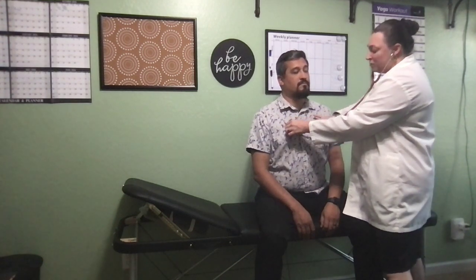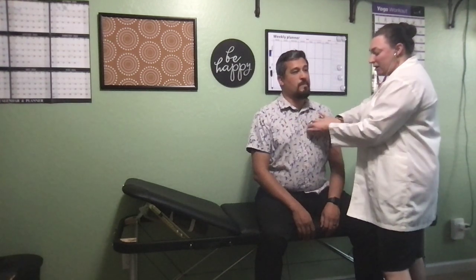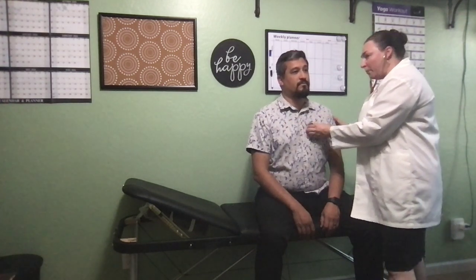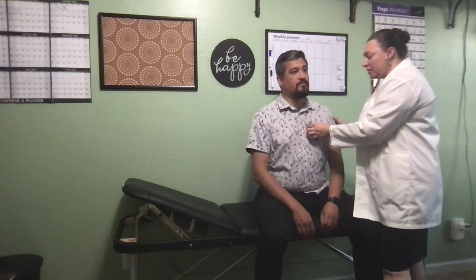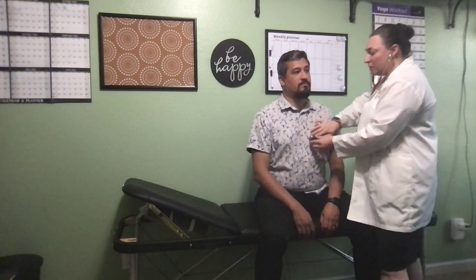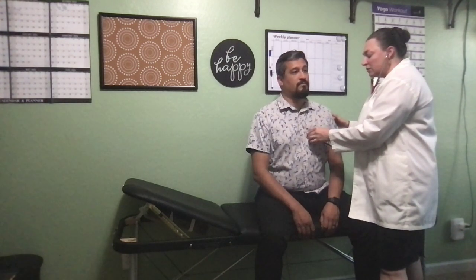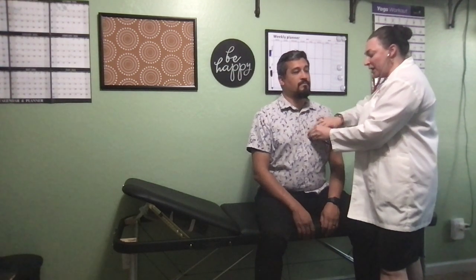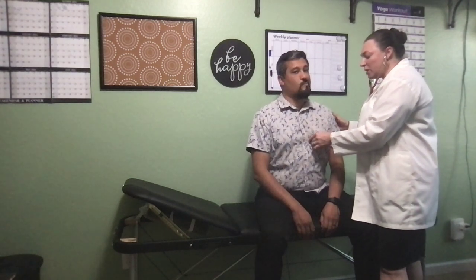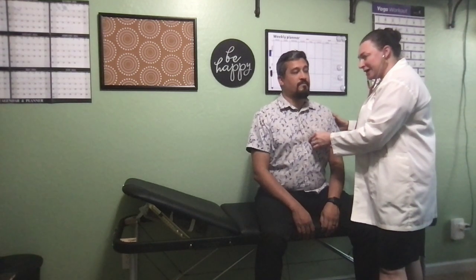Okay, from there we would move over to the right second intercostal space, and that's your pulmonic area of the heart, and again we're listening for those sounds. From there we move down and we're listening to what's called Erb's point, and it's in the third intercostal space of this left side. And from there we move down to the fourth intercostal space on that left sternal border. And from there we're listening to the tricuspid.